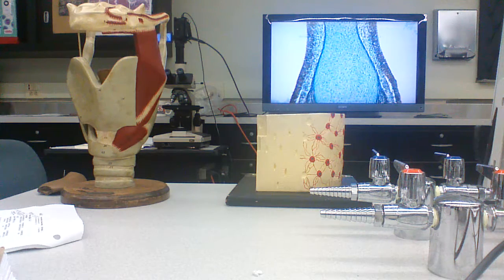Now, usually what happens during this endochondral ossification is the circulatory system comes in and brings in signals which are going to cause cells in the perichondrium to differentiate into osteogenic cells.